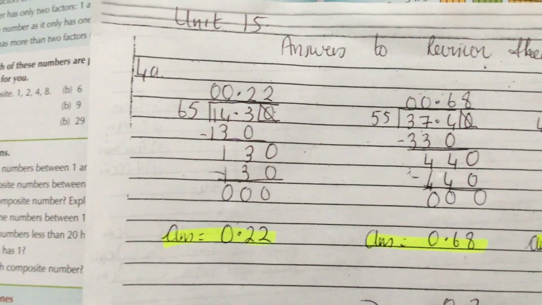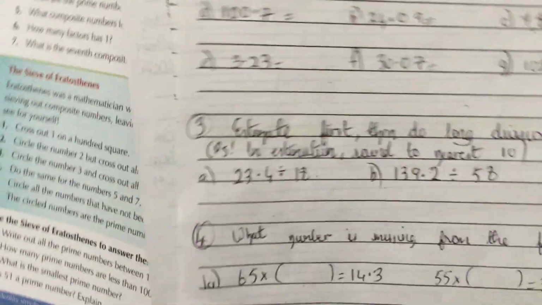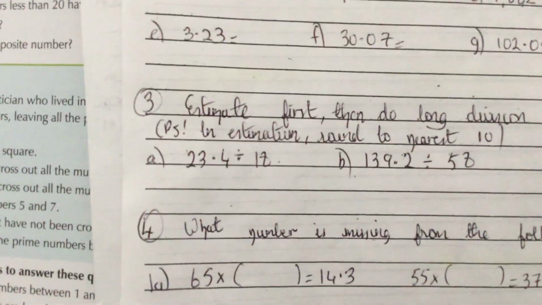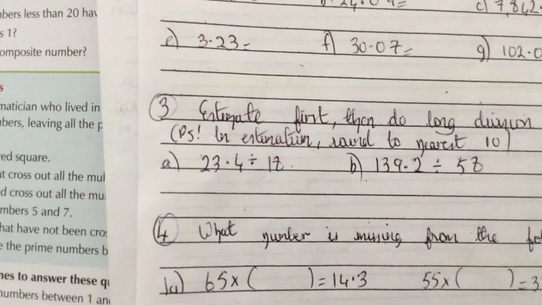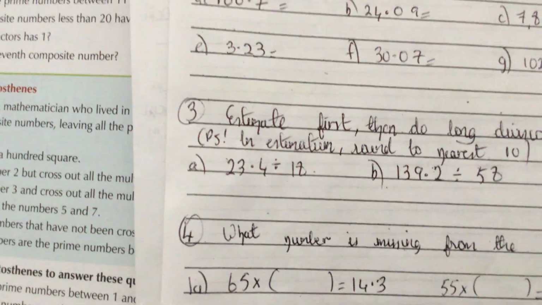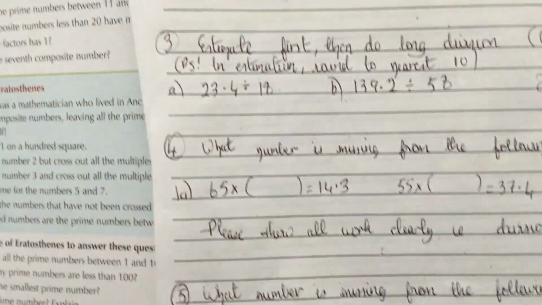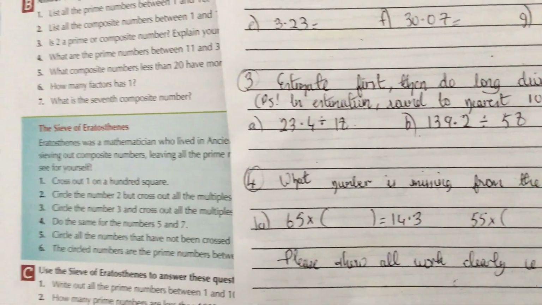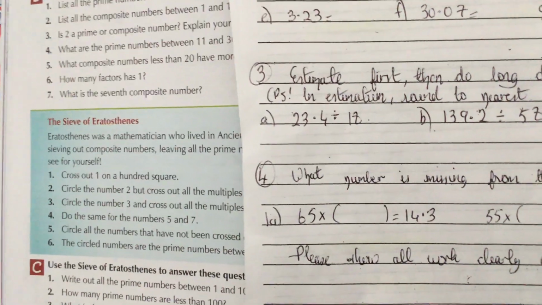For example, if 6 times 2 and there was a blank there, and that was equal to 6. Well, we know 2 times 3 makes 6. How do we know that? Because 2 into 6 goes 3 times. It's the same here. You divide 14.3 by 65 in order to come up with the answer.